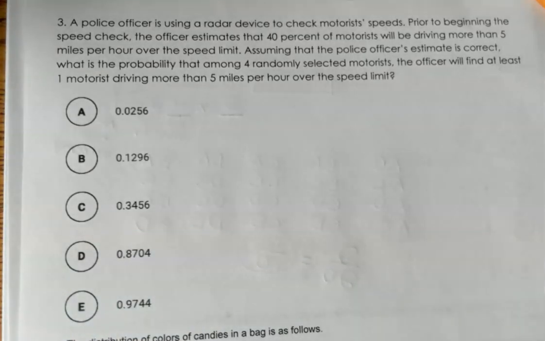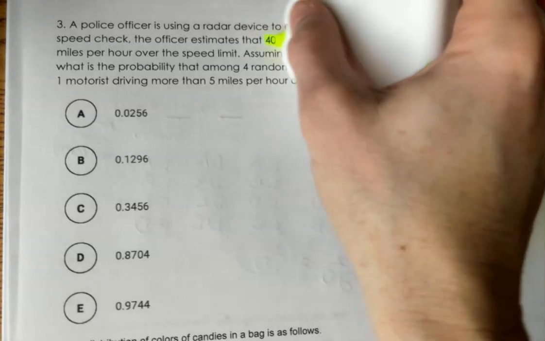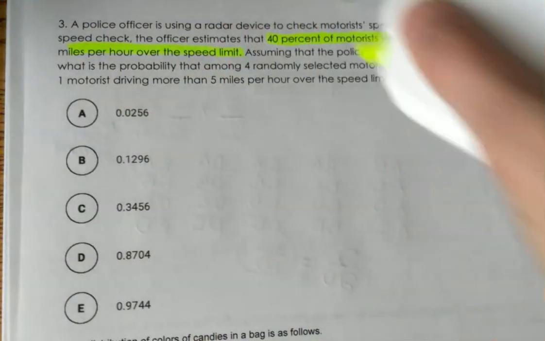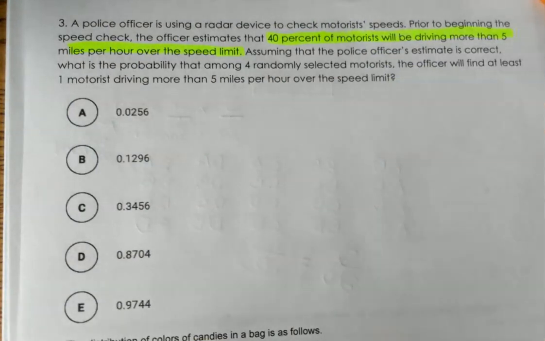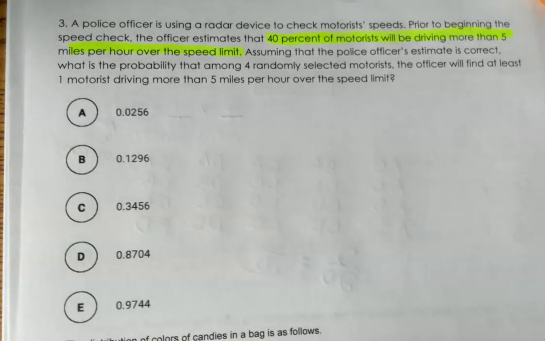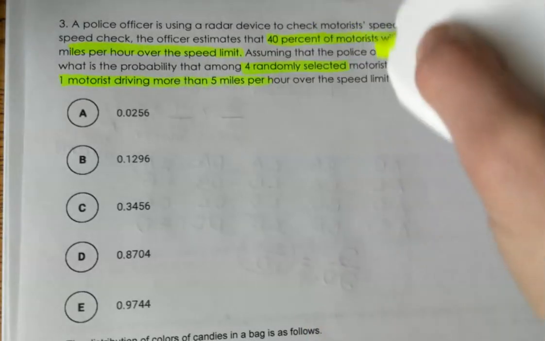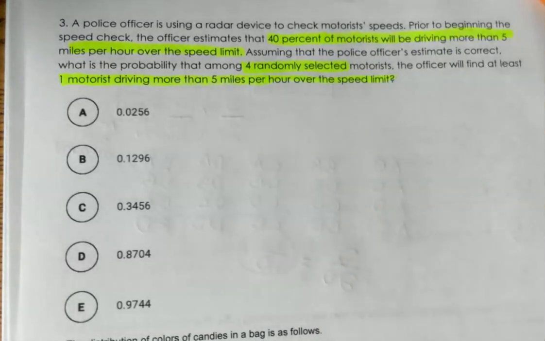I hope you realize that this was actually a complement rule problem. So police officers using a radar device, but prior to beginning the speed check, 40% are going to be driving more than 5 miles per hour. So assume that the police officer's estimate is correct. What is the probability that among the 4 randomly selected motorists, the officer will find at least 1 motorist driving more than 5 miles per hour?